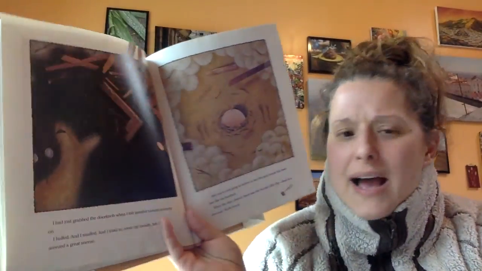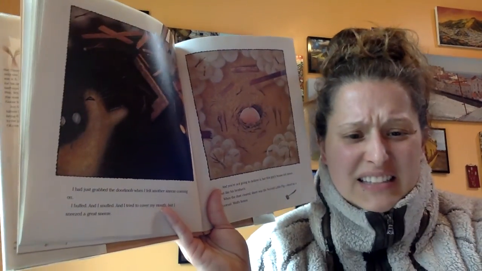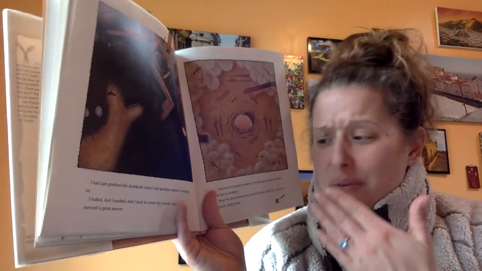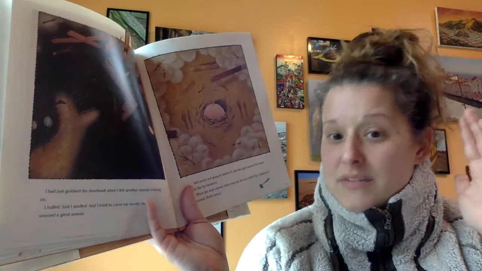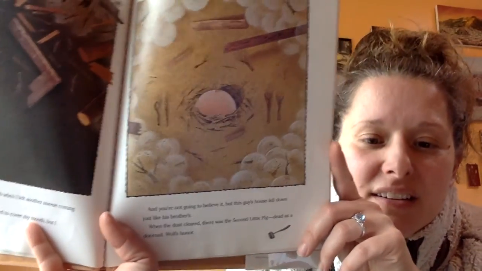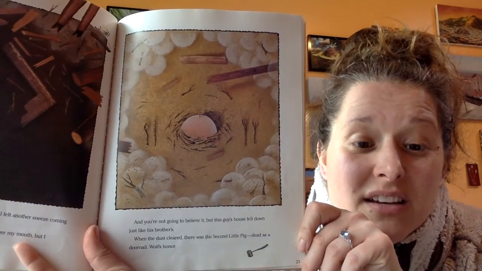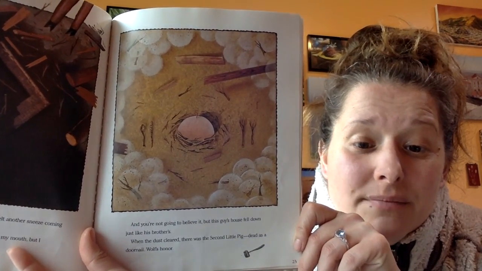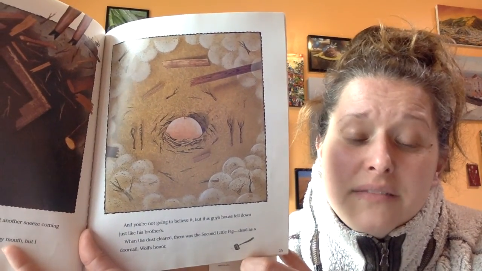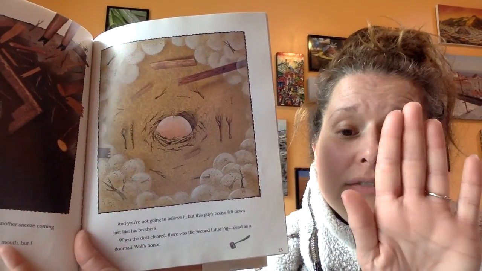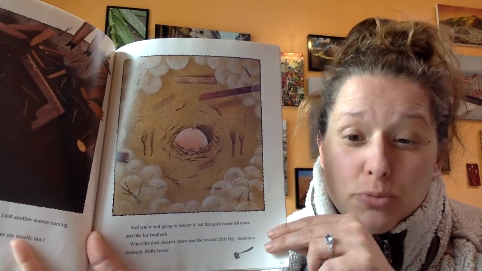I had just grabbed the doorknob when I felt another sneeze coming on. I huffed and I snuffed and I tried to cover my mouth, but I sneezed a great sneeze. And you are not going to believe it, but this guy's house fell down just like his brother's. When the dust cleared, there was the second little pig, dead as a doornail. Wolf's honor. So he promises he was already dead. Do you believe him?